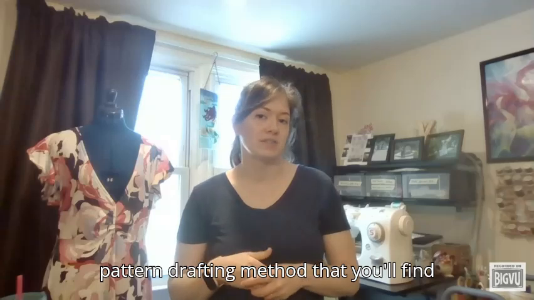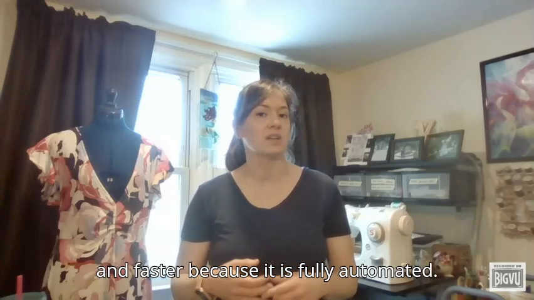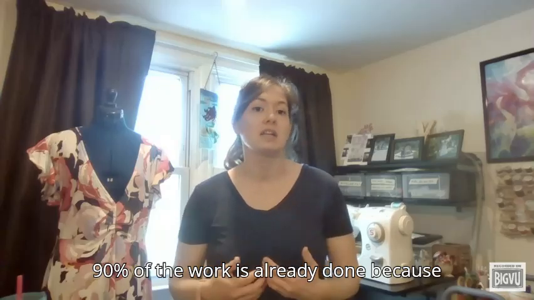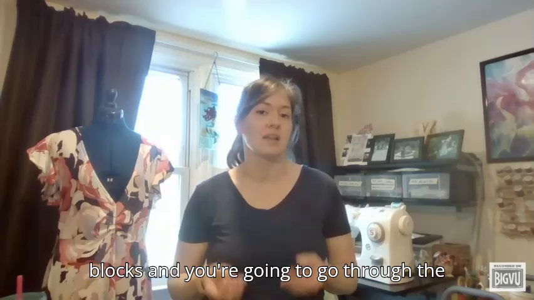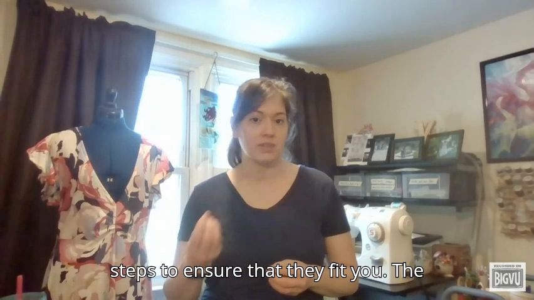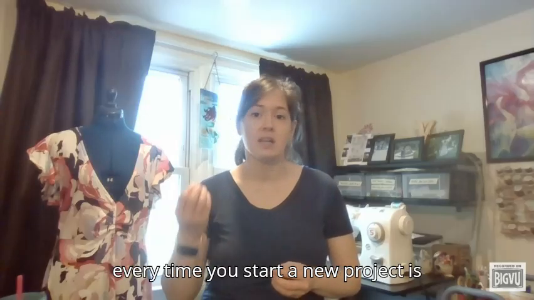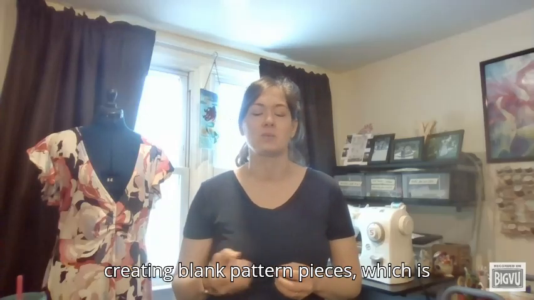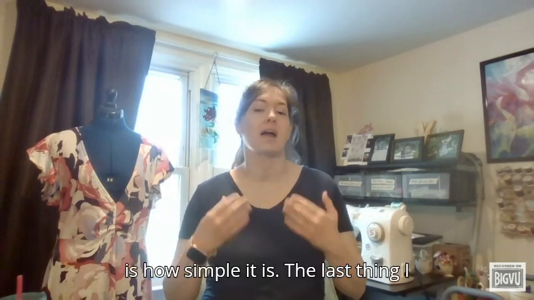The pattern drafting method that you'll find inside Seamstress Accelerator is easier and faster because it is fully automated. 90% of the work is already done because you have already drafted the pattern blocks, and you're going to go through the steps to ensure that they fit you. The only thing that you need to worry about every time you start a new project is creating blank pattern pieces, which is an incredibly easy process. The thing that makes this pattern drafting method unique, easier, and faster is how simple it is.